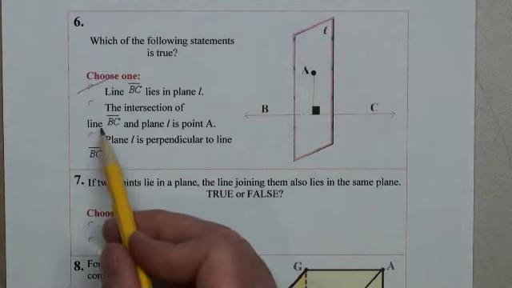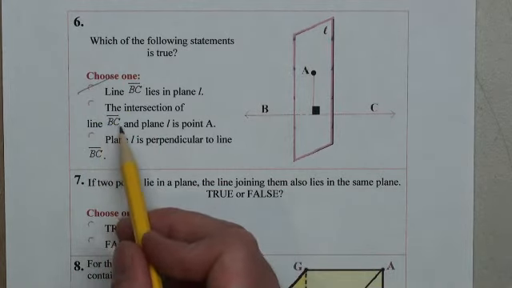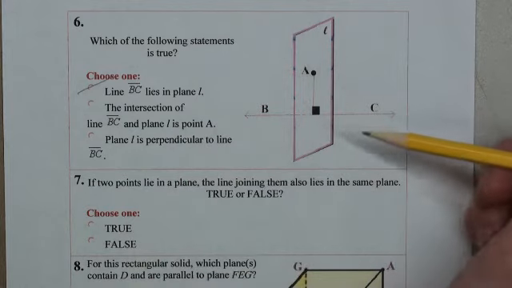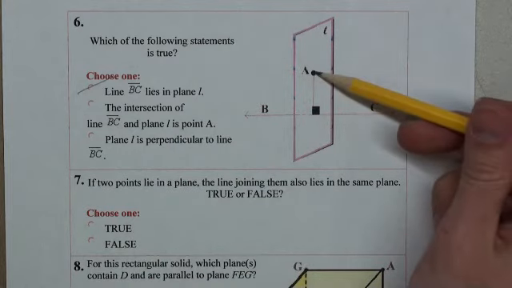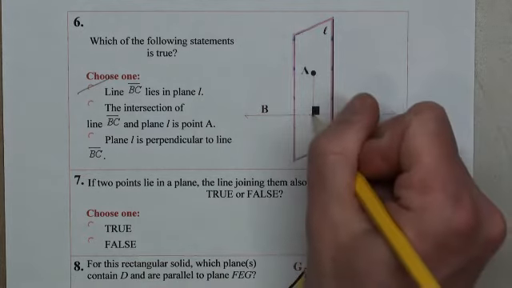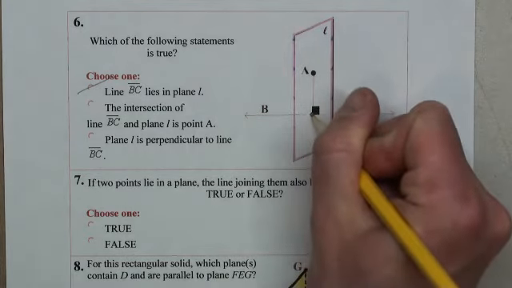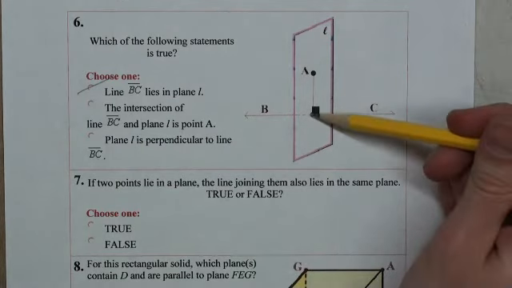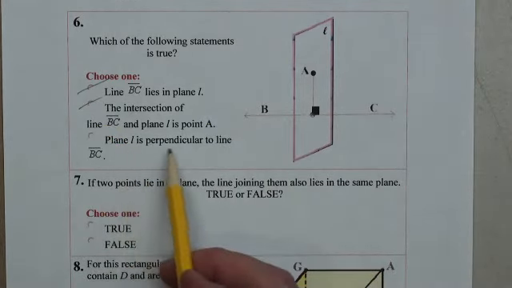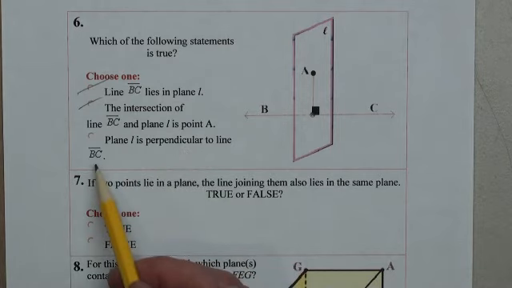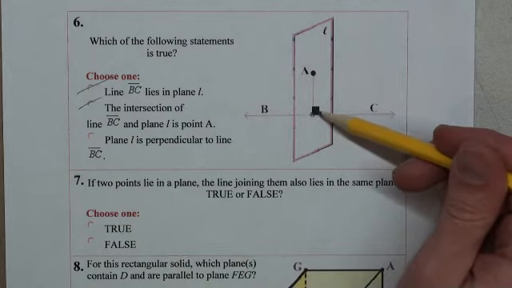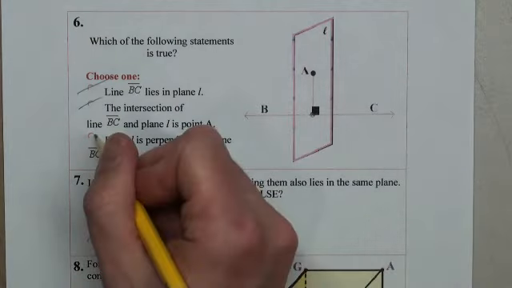The intersection of line segment BC and plane L is a point A. No, it doesn't intersect it here, it intersects it down here. It does intersect it at a point, right? A line always intersects a plane at a point, but it didn't do it at point A, so that's not it. Plane L is perpendicular to line segment BC. We could see that this is perpendicular right there, so it's that choice.